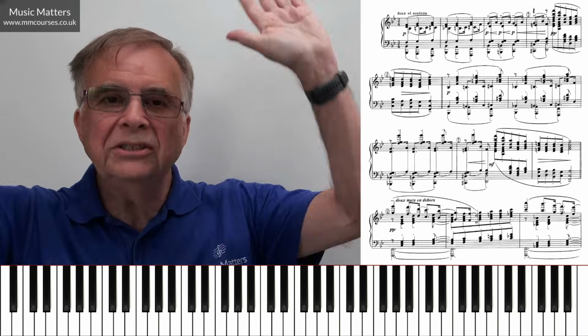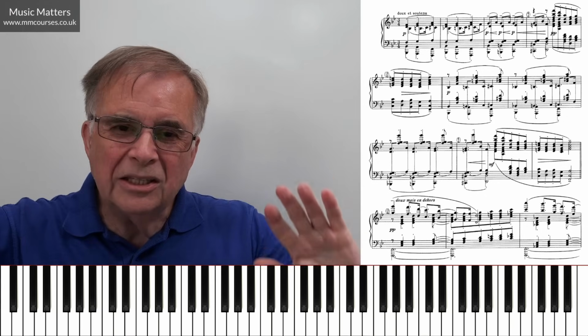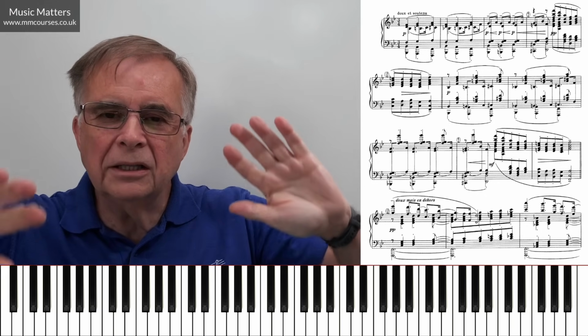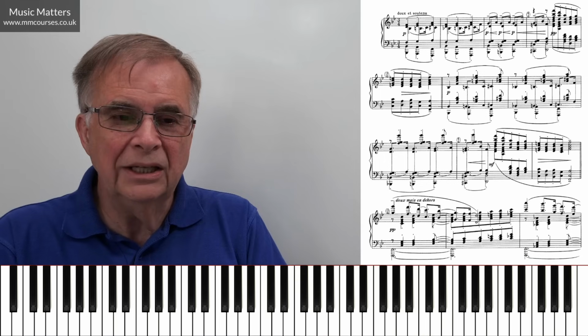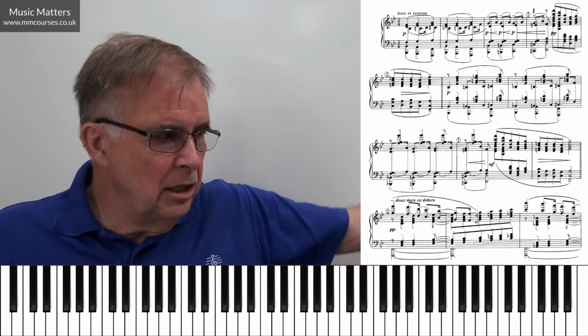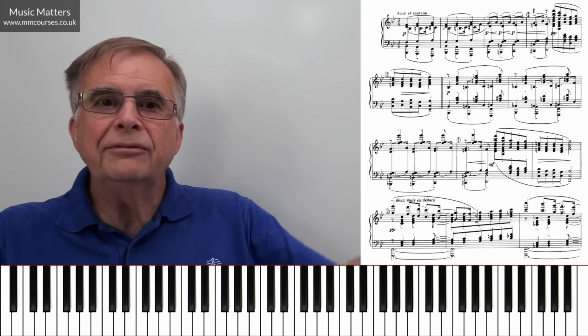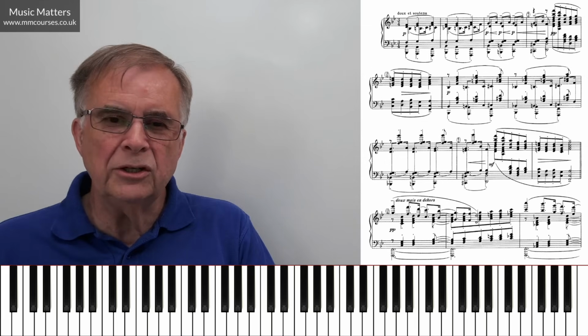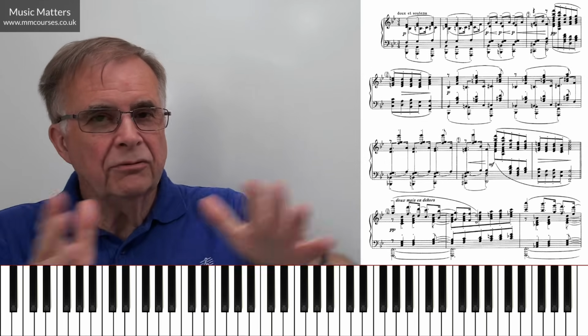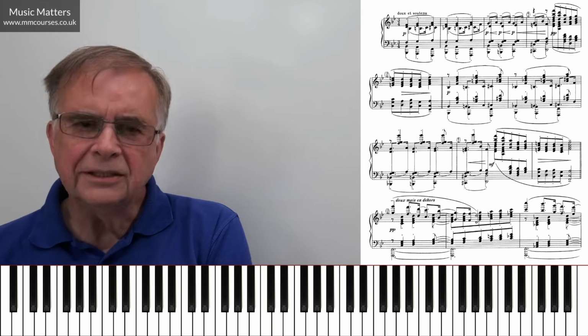Suddenly an elevated texture, still quite a thick texture when you look at how many parts are going on, sort of 7-part texture and so on. But we've got rid of that low bass line and lifted it to a new place. So that variety of texture that's been achieved is quite interesting. And it separates this from the earlier part of the phrase.